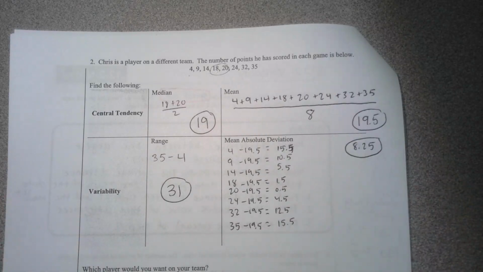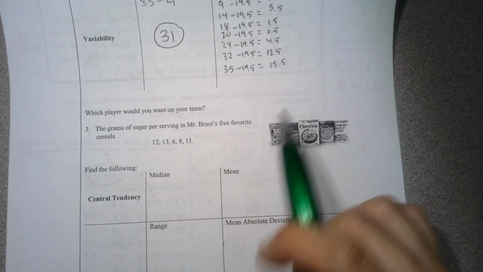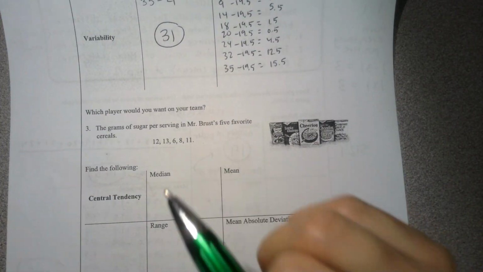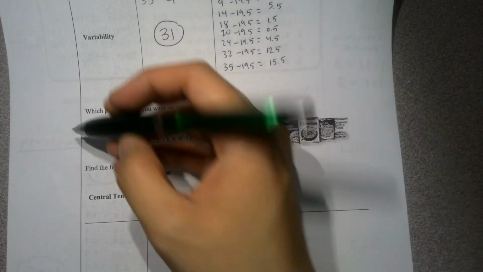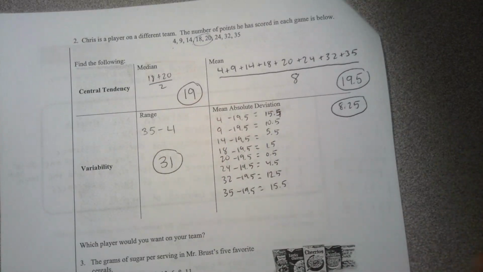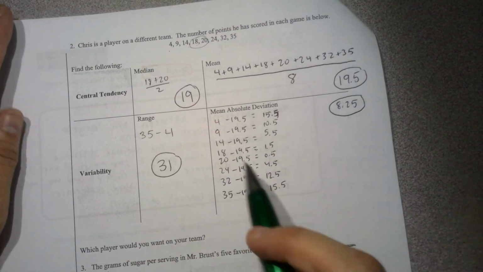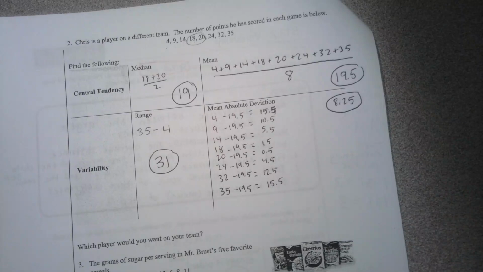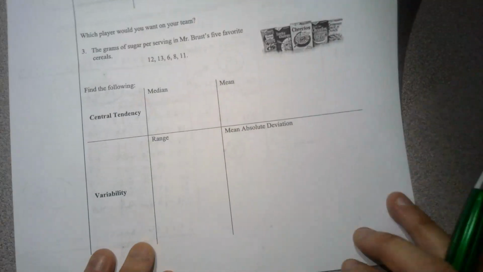So it depends on your strategy as a coach as to which player you would want. There's not one correct answer, but you want to give a reason for it, right? So if you're like, oh, I want Terry because he's more consistent, do that. Or you could be like, I want Chris because he's a wild card. So just make sure you can back up why you would want someone over the other. But that's why we look at this data. This tells us additional information, right? Because the range and mean absolute deviation is so much bigger for Chris, that tells us more about the way that he plays basketball. All right, one more problem that we'll do together.